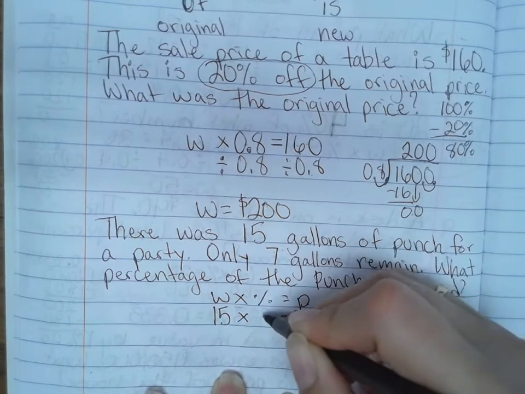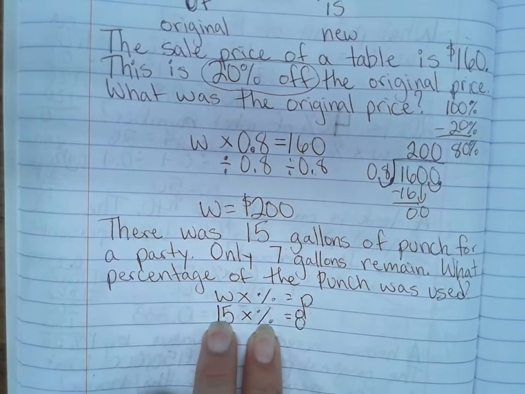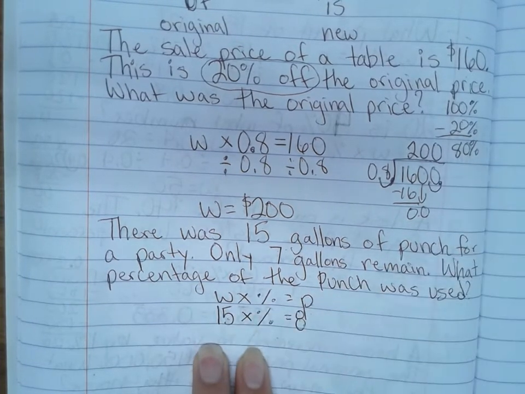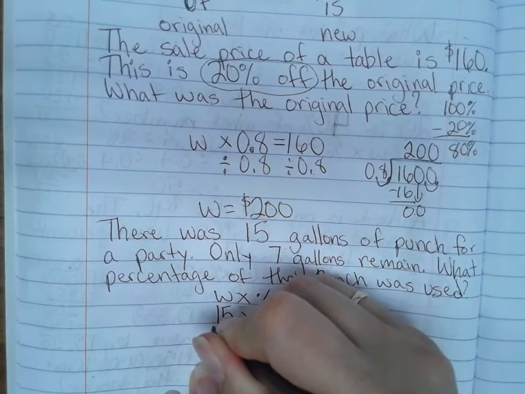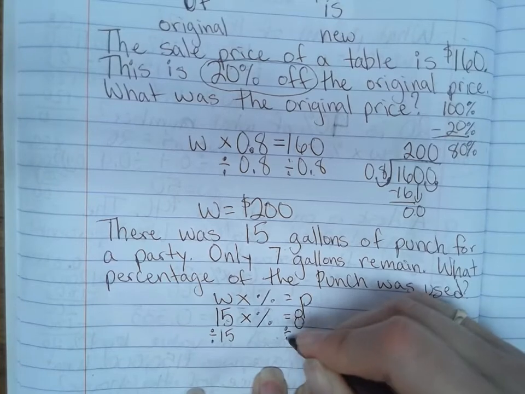And now I need to times by the percent. Okay, I can't times by the percent because I don't know it, so I'm going to have to think backwards. So instead of timesing by 15, I need to do the opposite. So I'm going to divide by 15. So I'm going to divide this by 15 as well.